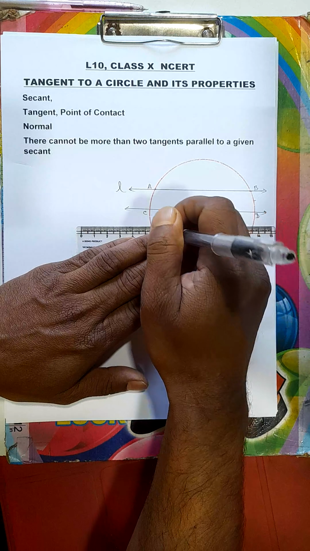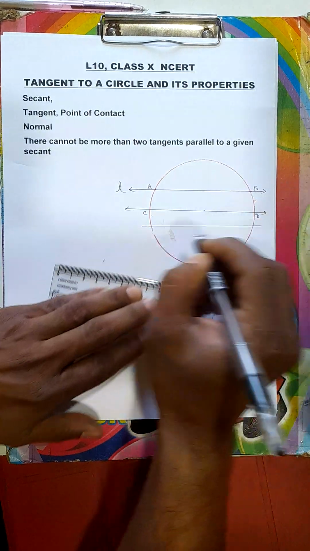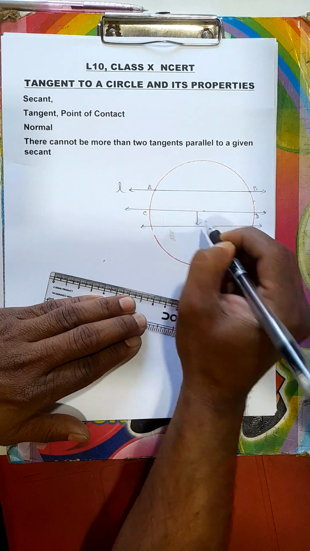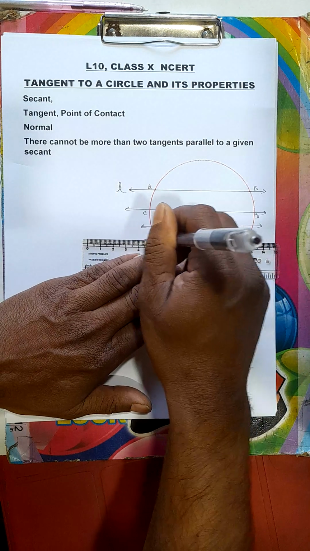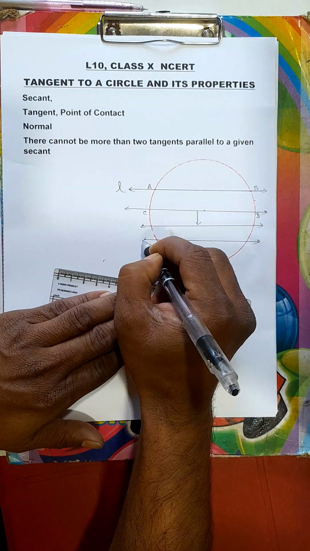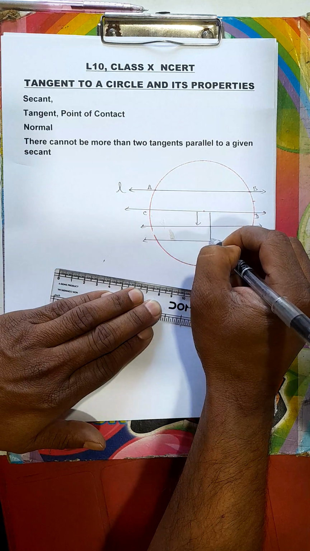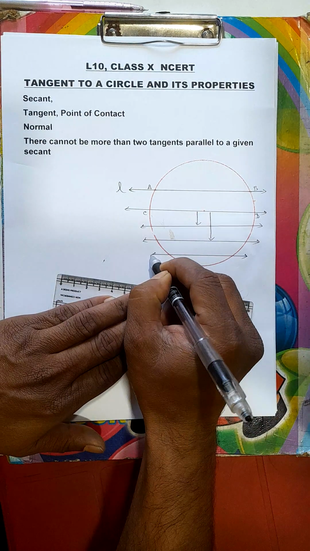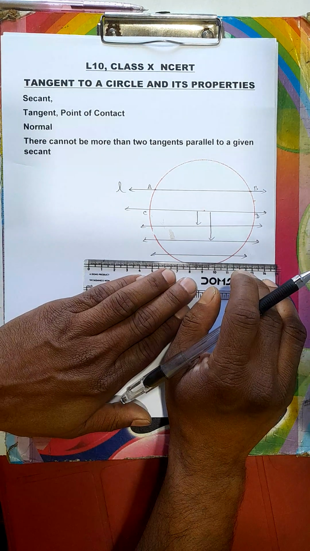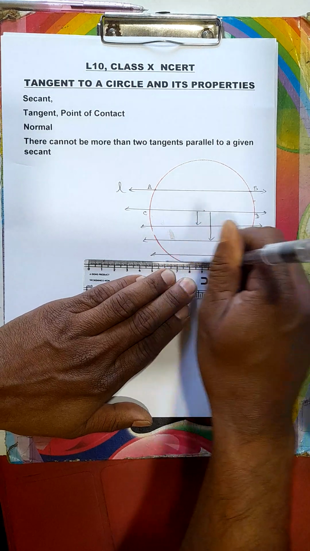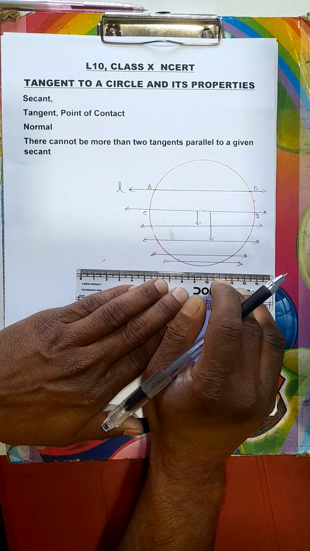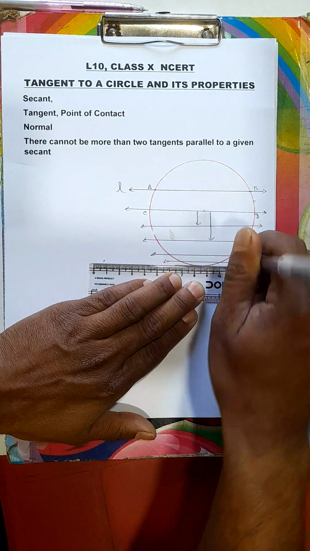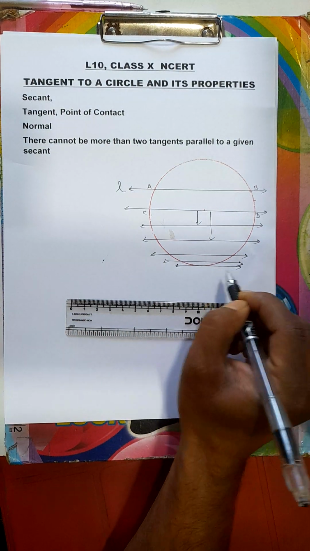Let us go away from the center of the circle. You are going away from the center of the circle. This is even farther away from the center of the circle, and so on. You make secants farther away from the center of the circle. So at one point of time, you will find that this line will touch the circle at only one point.